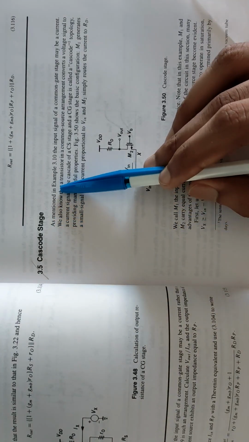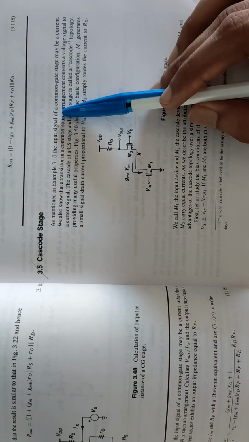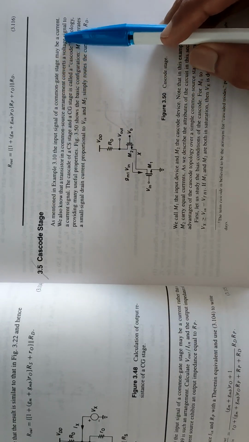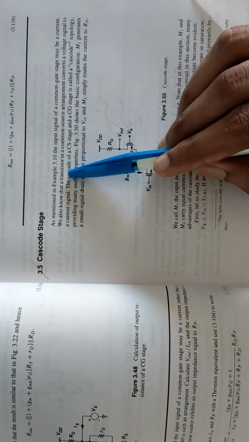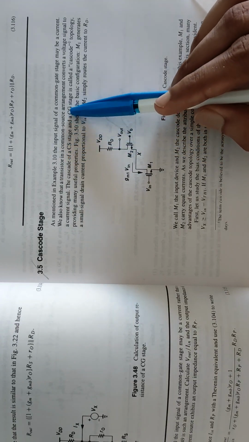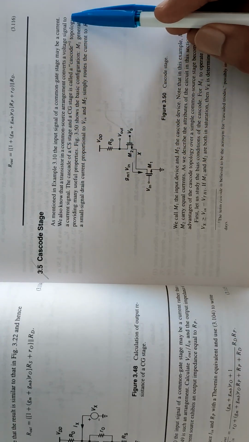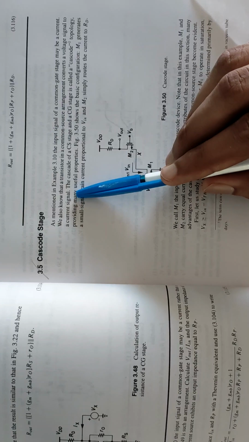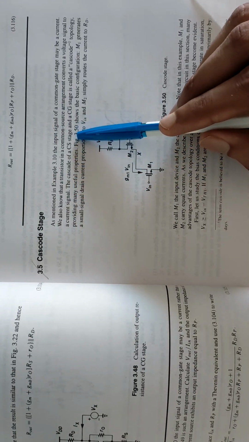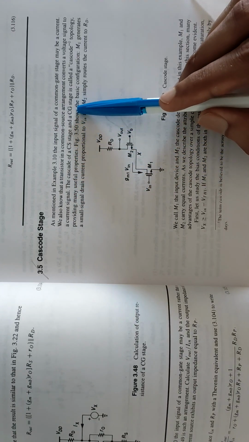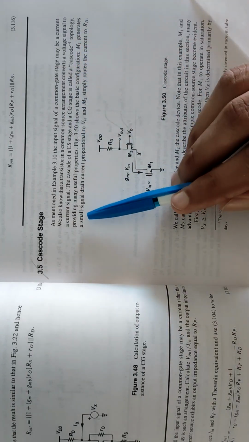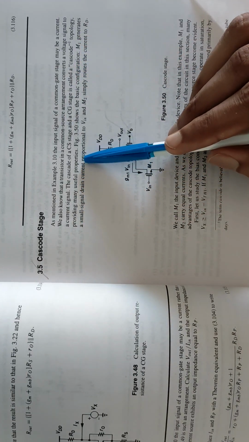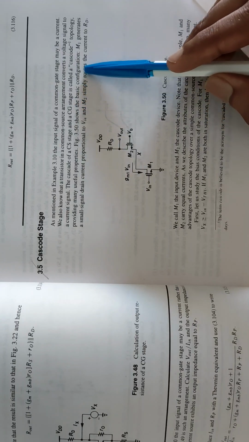Cascode stage. As mentioned in the example, the input signal of a common gate stage may be a current. We also know that a transistor in a common source arrangement converts a voltage signal to a current signal. The cascade of a CS stage and a CG stage is called a cascode topology, providing many useful properties. The figure shows the basic configuration.